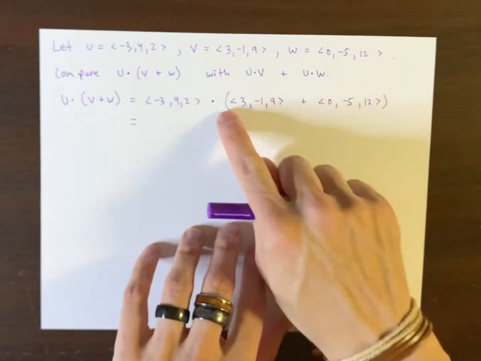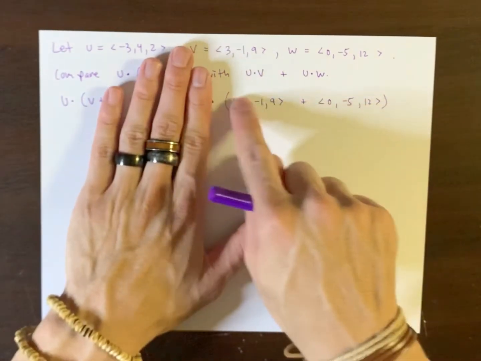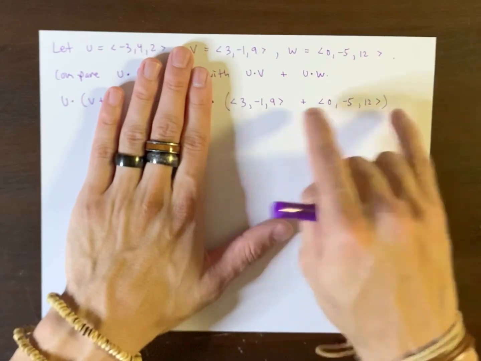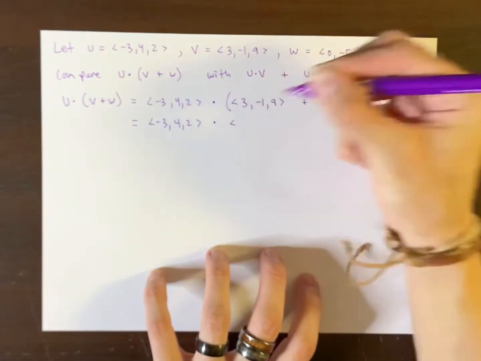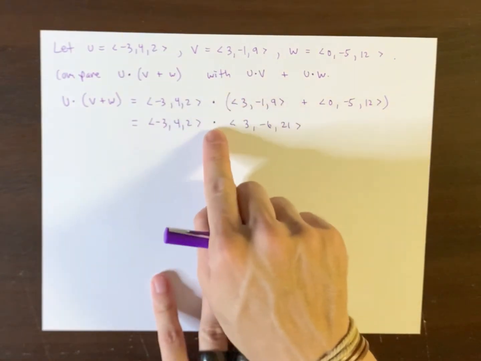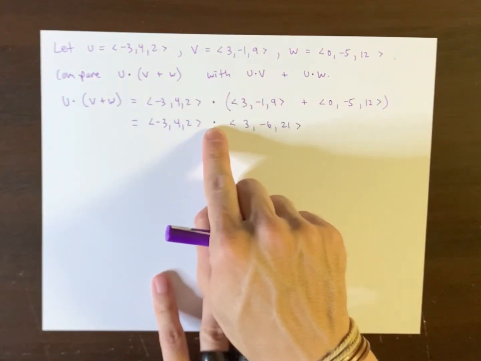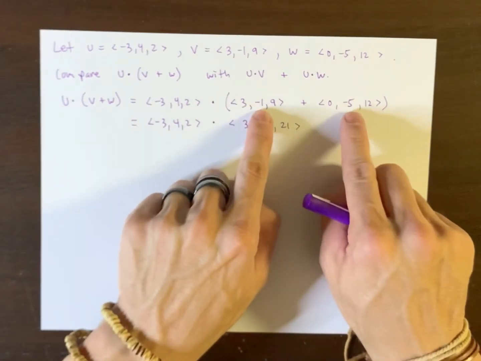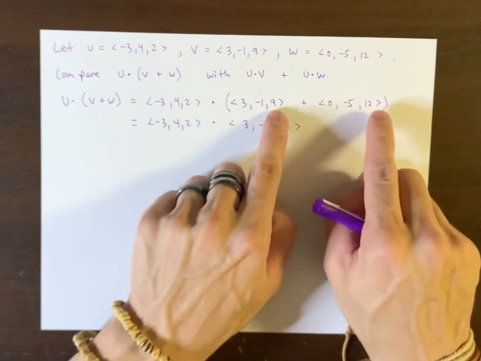I am going to work with PEMDAS. I'm looking only here. If I want to add two vectors, I add them component-wise. So let's see. That stayed the same. The dot is still there, waiting for us to apply it. I added the x's, boom, the y's, boom, and the z's right there.